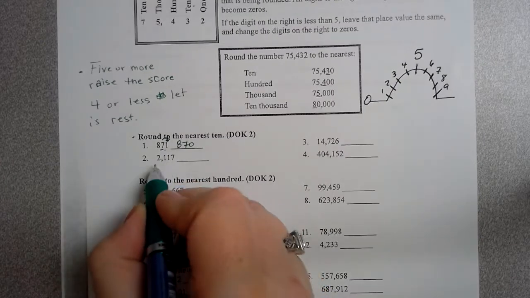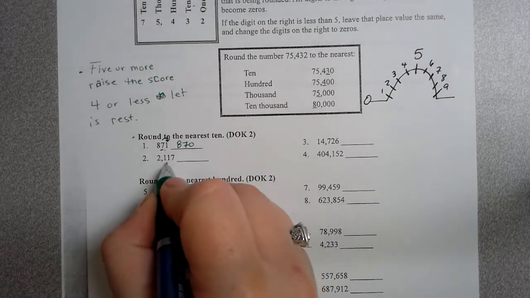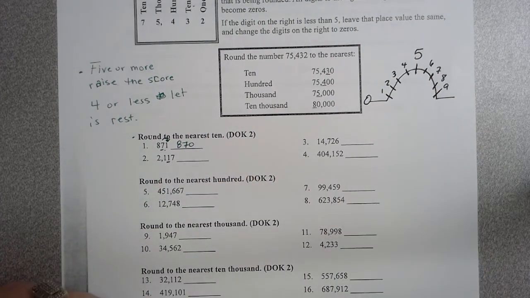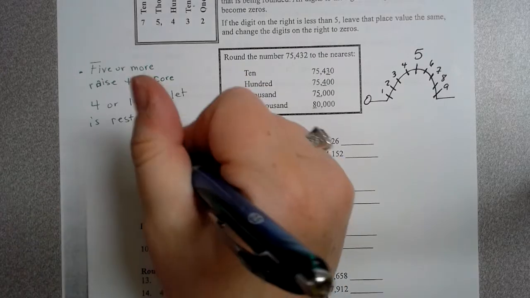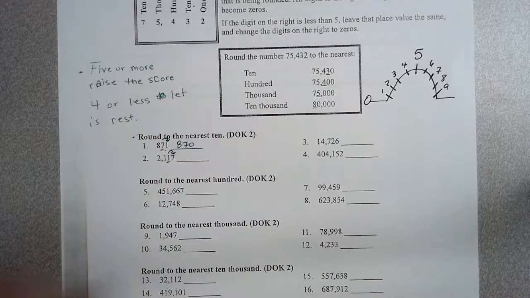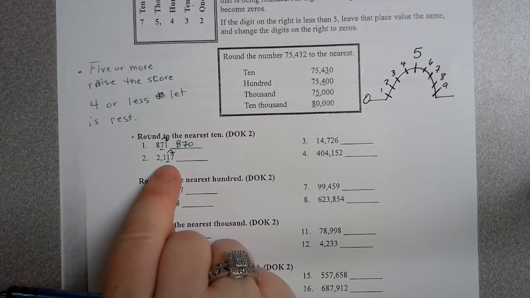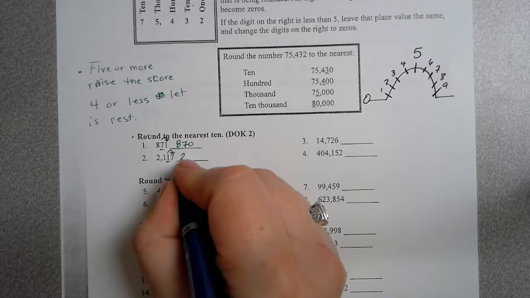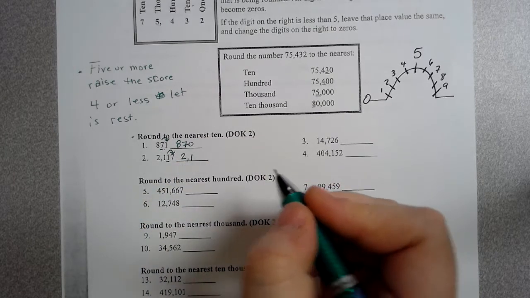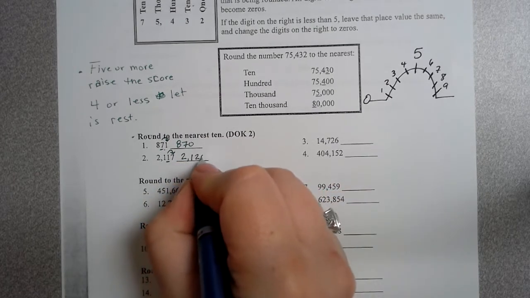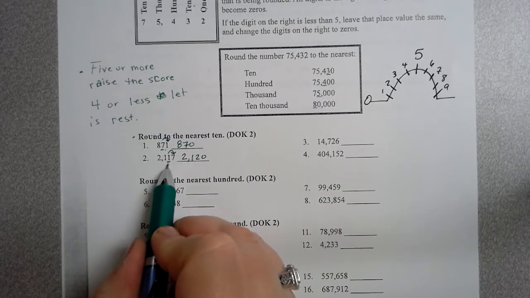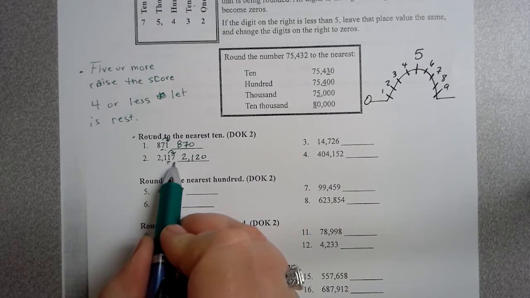Same thing down here, 2,117. Underline the number in the tens place. Look to the right, and it's a 7. Okay, 5 or more, raise the score. So that 1 now becomes a 2. So it's 2,120. I change that 1 to a 2, and this becomes a 0.